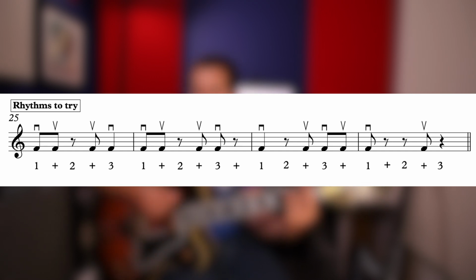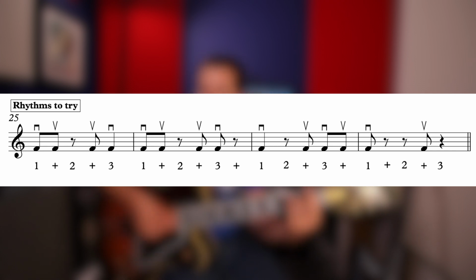1 and 2 and 3. Third bar, 1, 2, 3. 1, 2 and 3 and 1, 2 and 3 and 1, 2 and 3 and 1, 2 and 3 and.